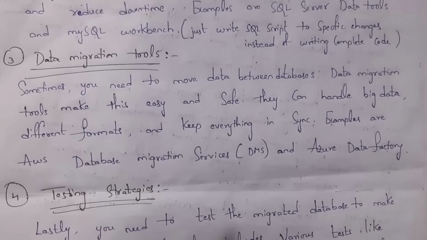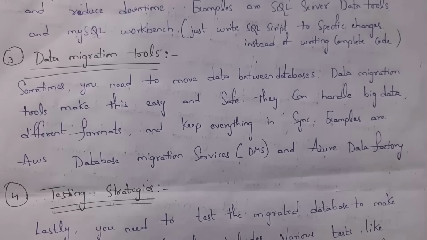The third one is data migration tools. Schema migration tools are used to modify only the schema, that is, the structure of the database. But if you want to transfer data from one database to another database, then you can use data migration tools. For example, sometimes there will be a huge amount of data in the database.